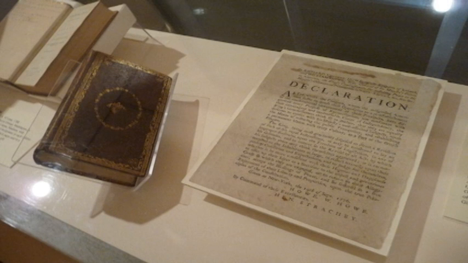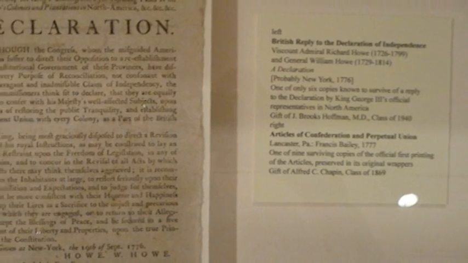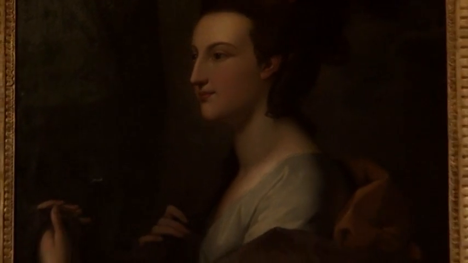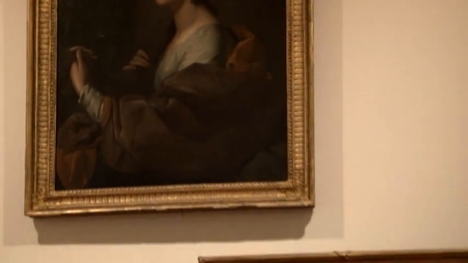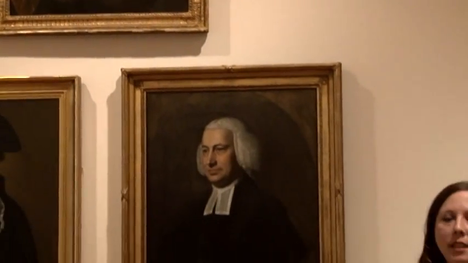And some of the documents include the Constitution, the Declaration of Independence, the British reply from King George III. A lot of people don't realize he actually wrote back in response to the Declaration, the Articles of Confederation, the Bill of Rights, and others. So in this exhibition, we were interested not only in exploring geographical boundaries in American art and aesthetic boundaries, but social and political ones as well.